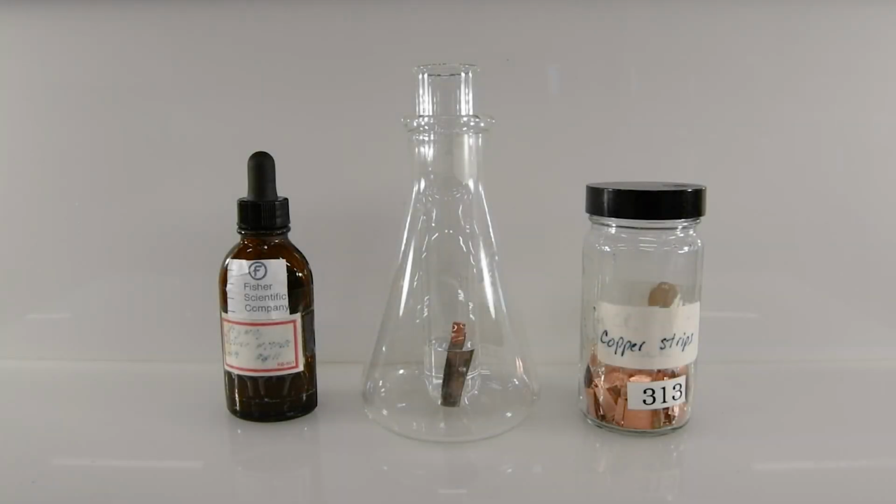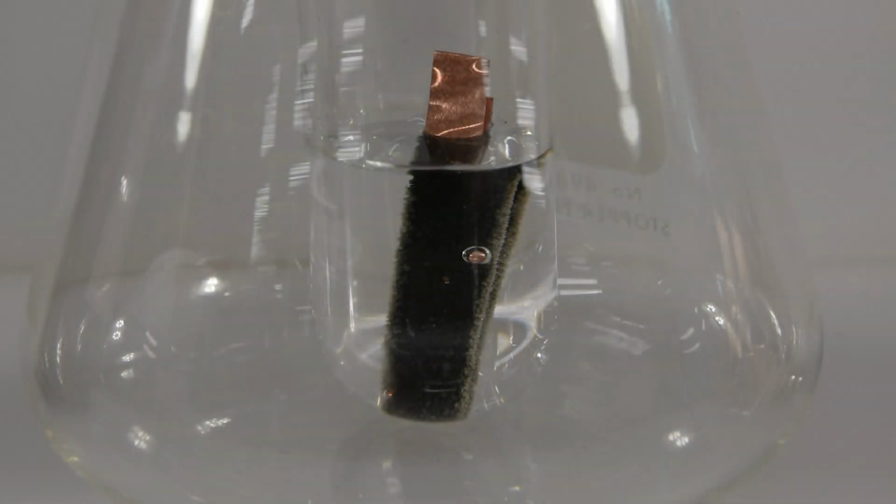You can see that the copper is beginning to darken pretty rapidly, so clearly a reaction is taking place between the copper and the silver. Here's a close-up view of the copper and the silver.